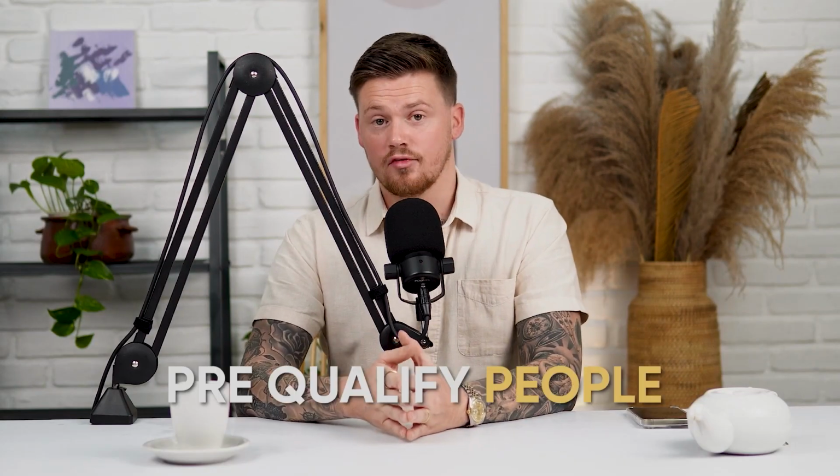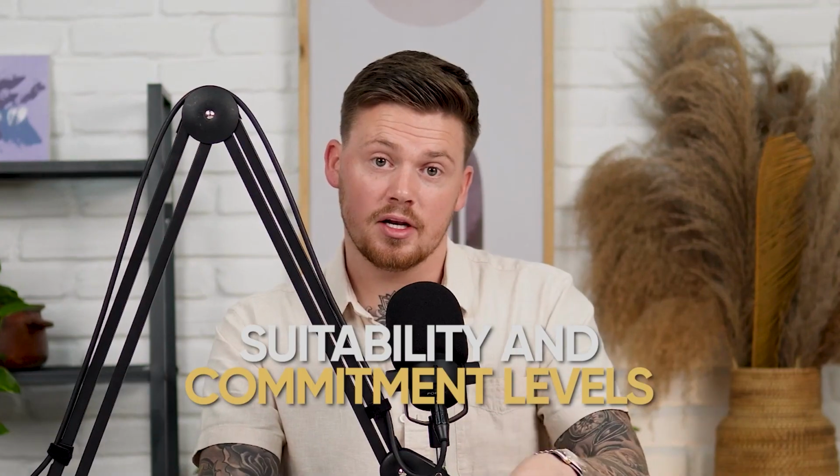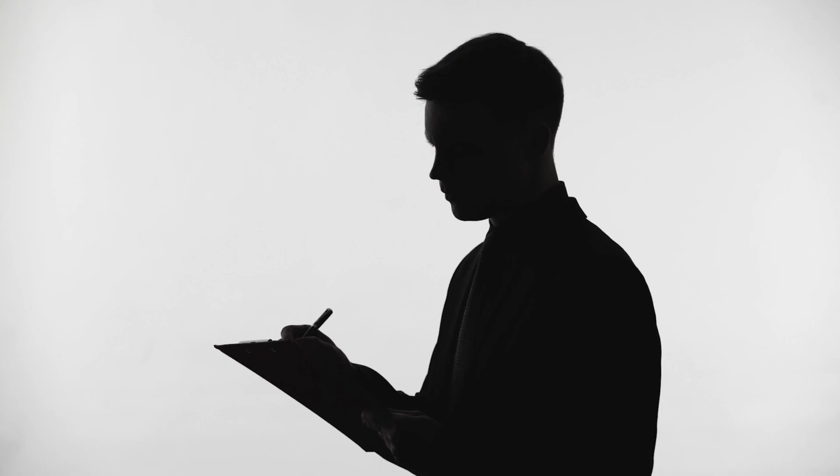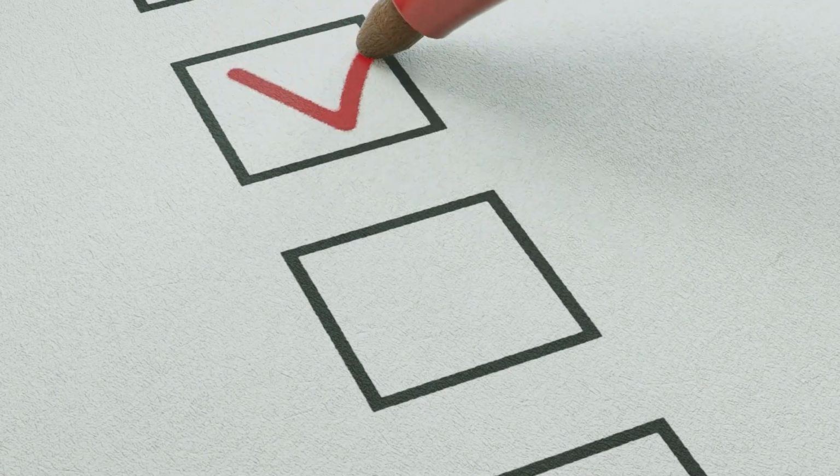Another thing you can do is pre-qualify people by asking them to fill out a questionnaire before they become eligible to work with you. So rather than letting anyone through the door, they answer a list of questions which assess their suitability and commitment levels to your program. And you might say, out of a scale of 1 to 10, how committed are you? Are you prepared to dig deep? Are you going to be held accountable? Do you promise to take action every week? Do you promise to show up to all sessions?